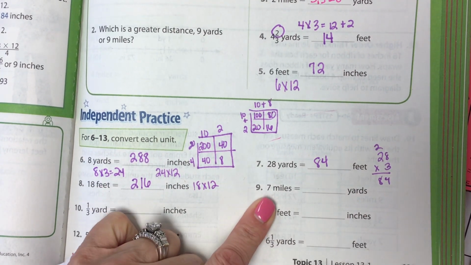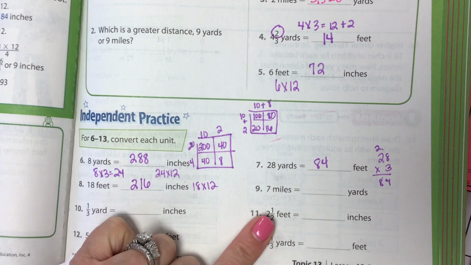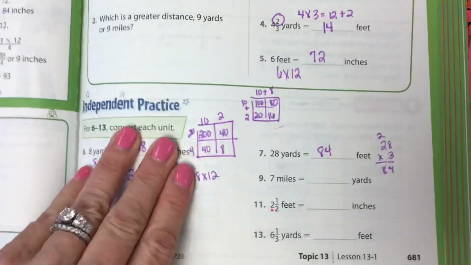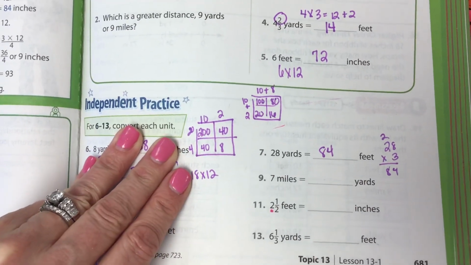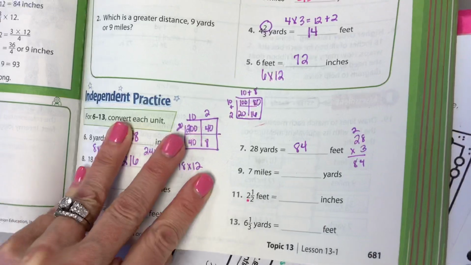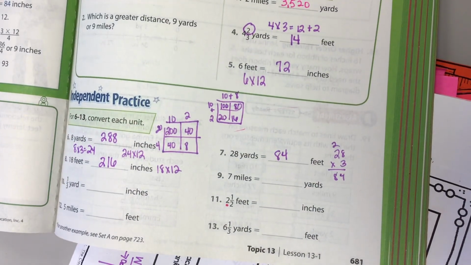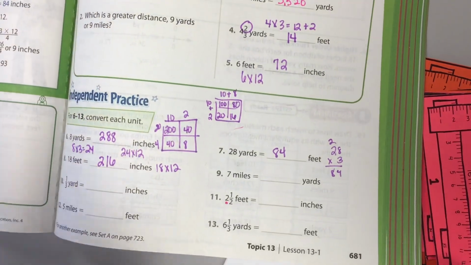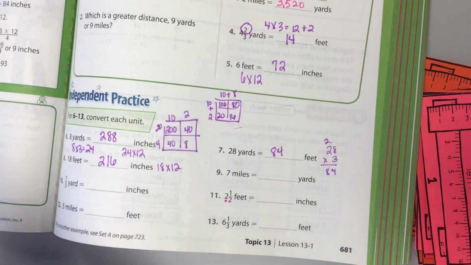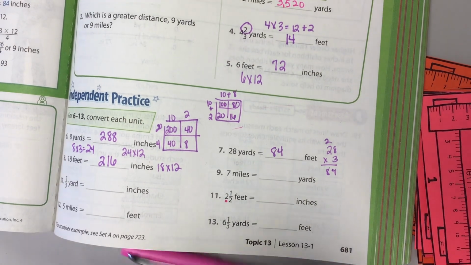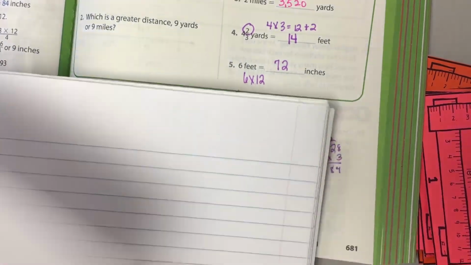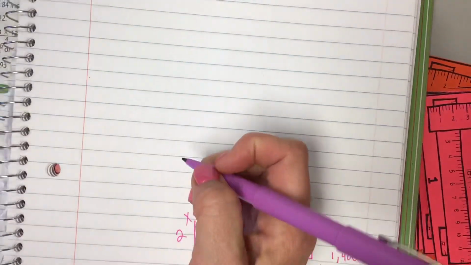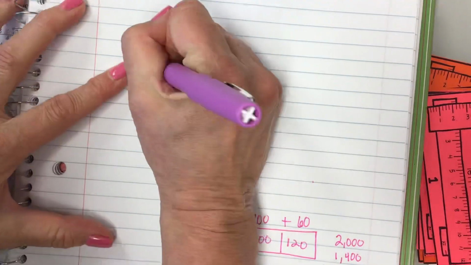7 miles is how many yards? How many yards are in 1 mile? Harper. No, only the metric system gives us numbers that easy. How many yards are in a mile? Aiden? 1,760. So I have to multiply 1,760 times 7. Can you please check your paper?